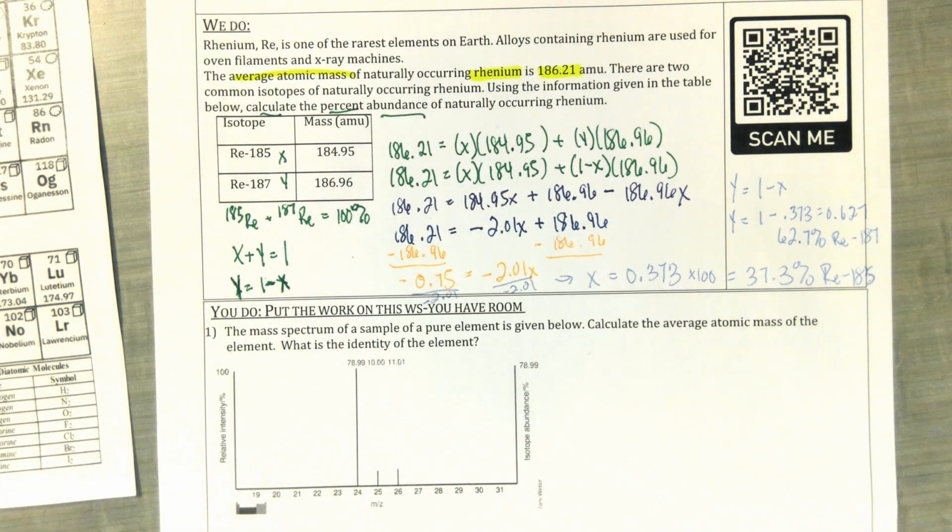Okay, and that makes sense, right? Because our average mass is 186.21. That's the mass of Re, rhenium. So the percent abundance of Re-187 (186.96) should be the highest because it's closer to the average mass. For 185, the percent abundance should be lower because it's farther away from the average mass.